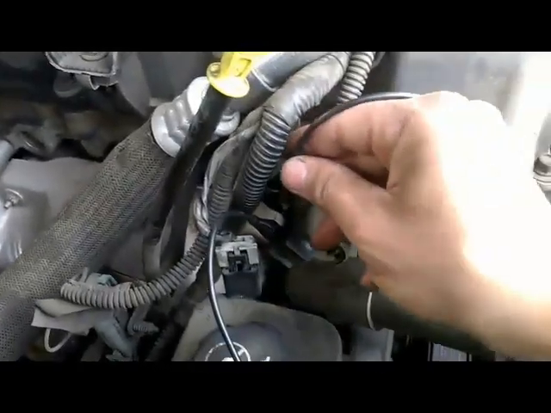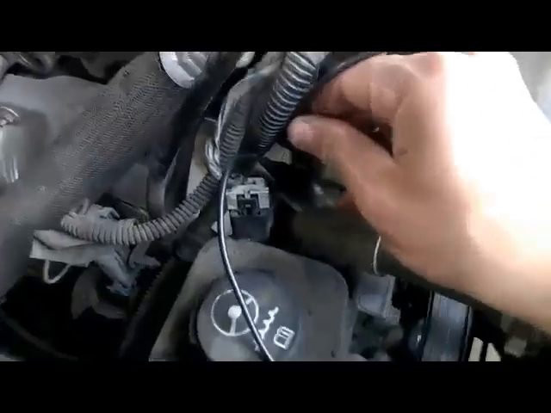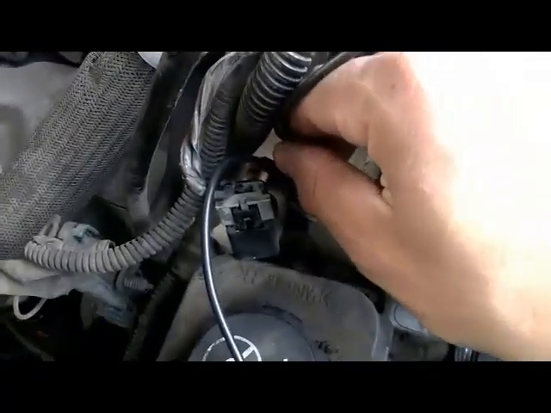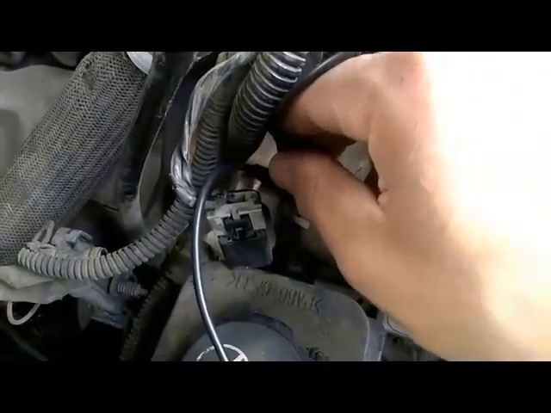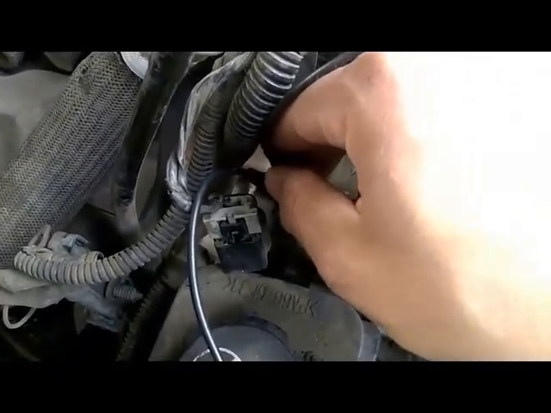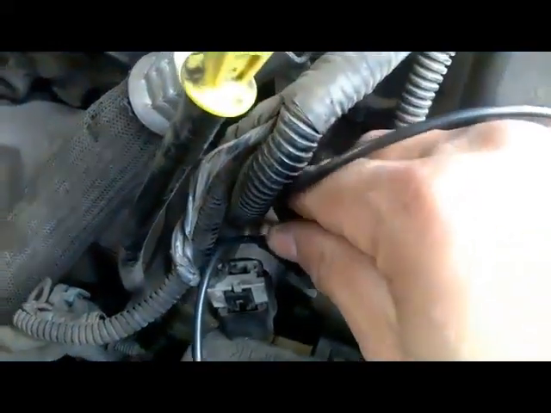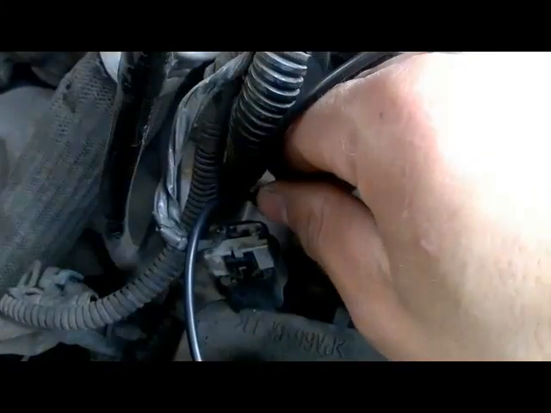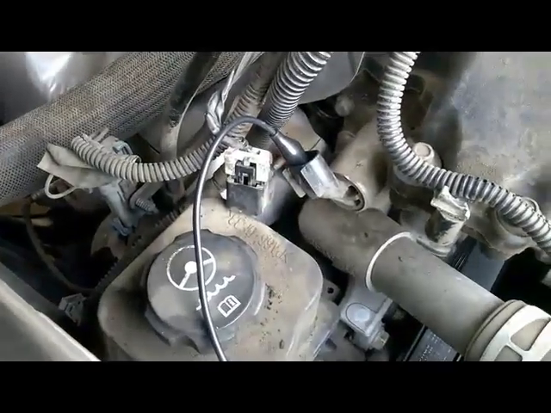So here we go. I'll touch the other terminal on and off and see if this solenoid clicks. So you can see our solenoid is clicking. I don't know if my camera's picking up the sound. Here we go, on and off. So now the next step is to actually perform this with the engine on at idle.